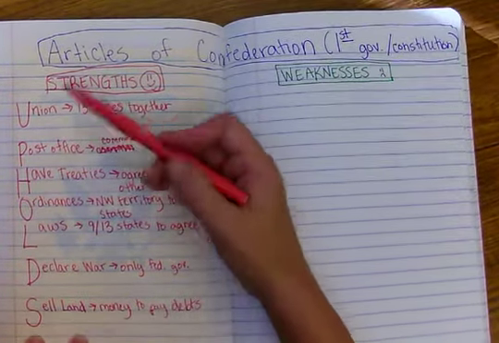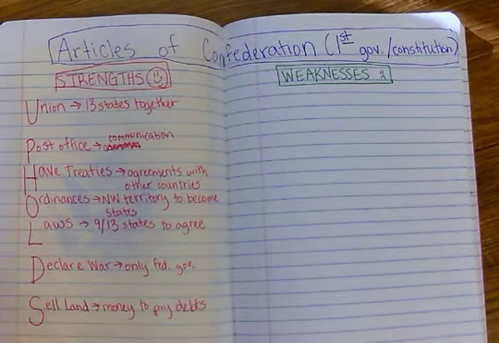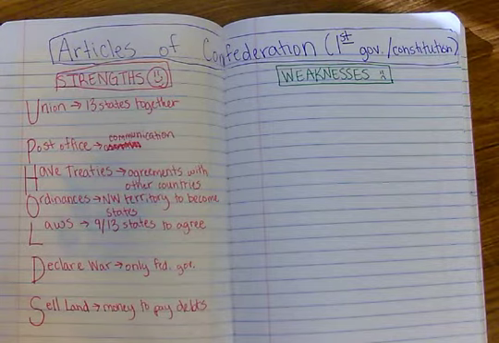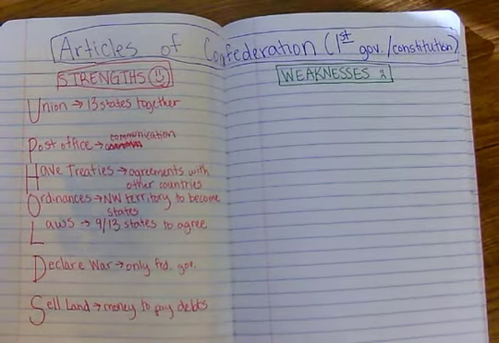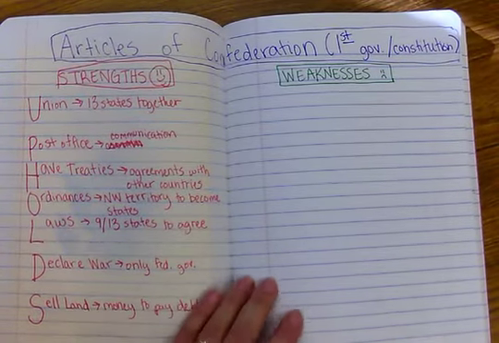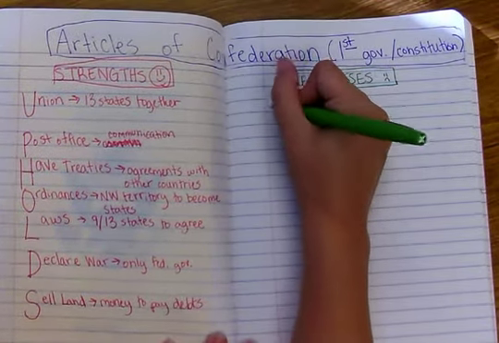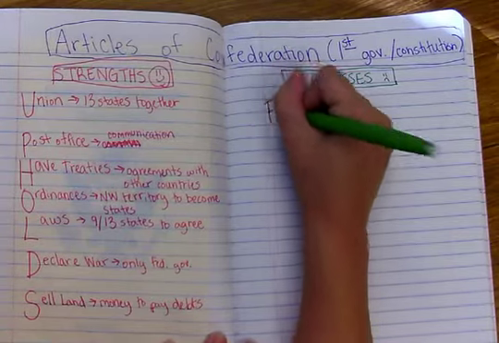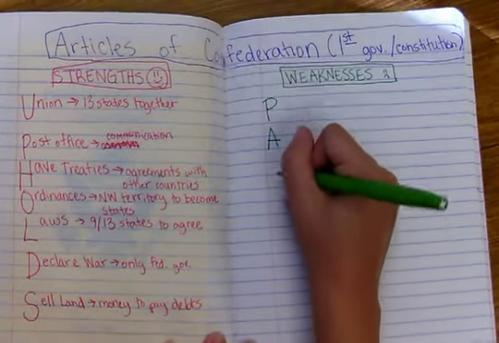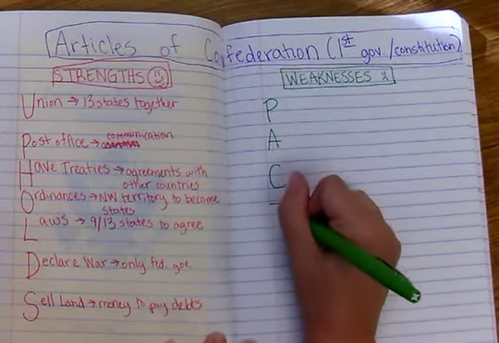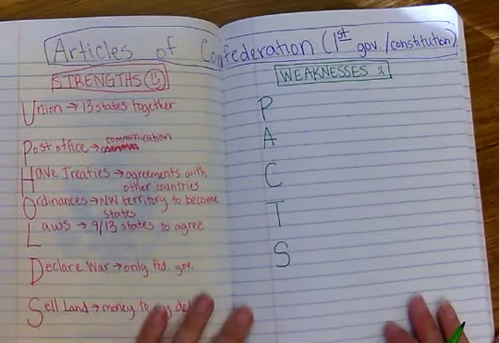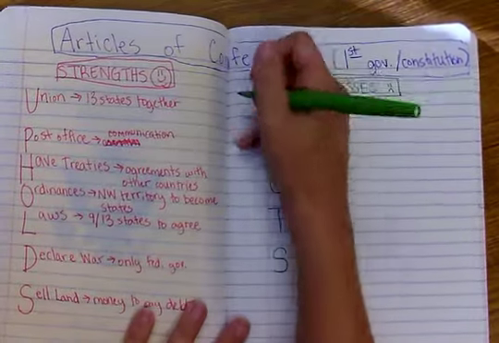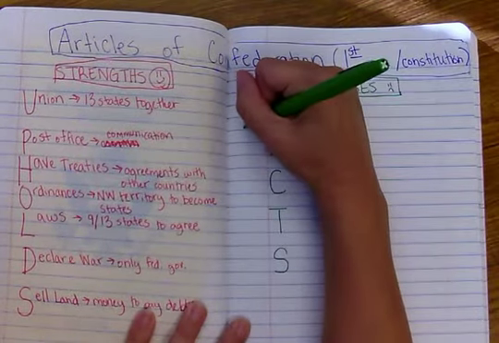All right, so it looks like we have some pretty good strengths, and our Articles of Confederation should have done well. But man, those weaknesses are way too hard to overcome. And so for our weakness, our acronym to help us remember it is PACTS. There we go. PACTS.